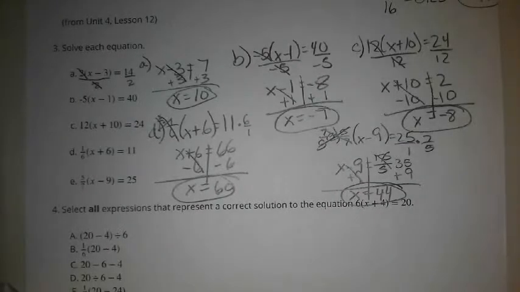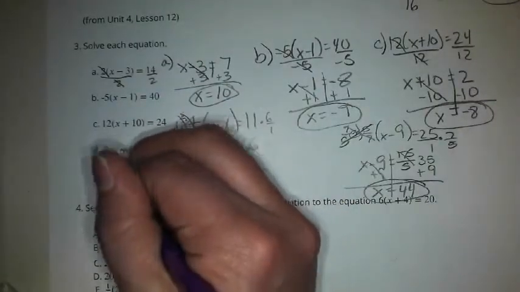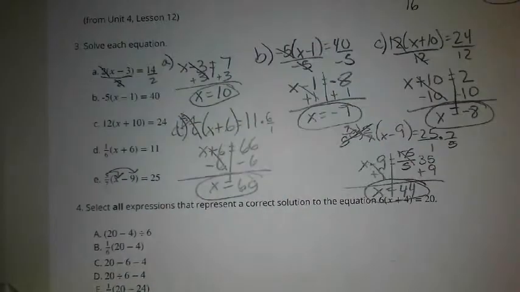Okay, that's using the division way. You could also have used the distributive property where you're distributing or multiplying that through whatever is in parentheses. So it's kind of your choice there of what you would like to do.